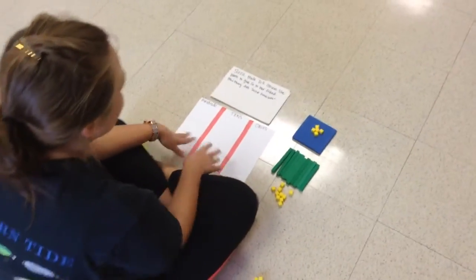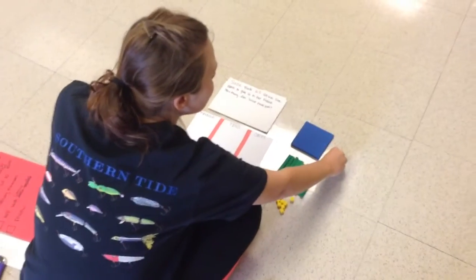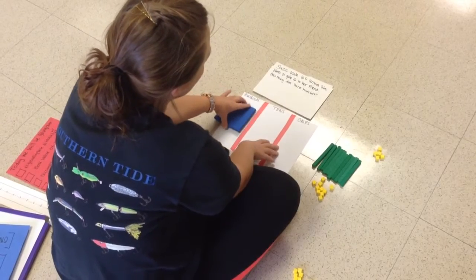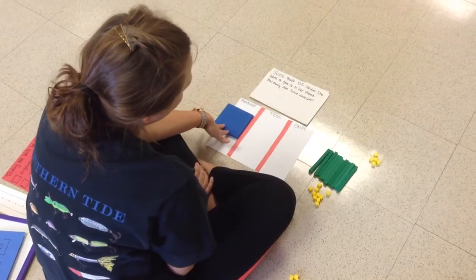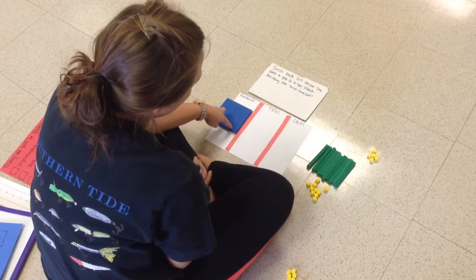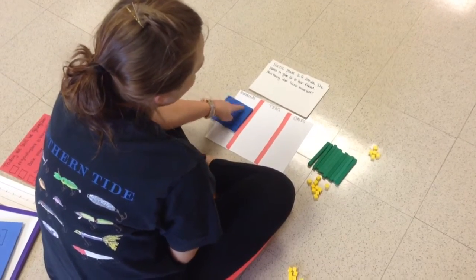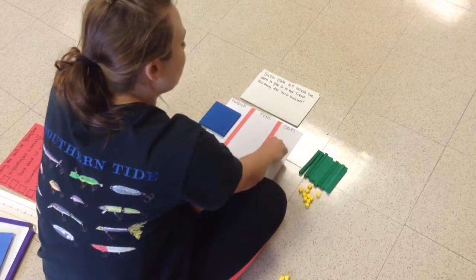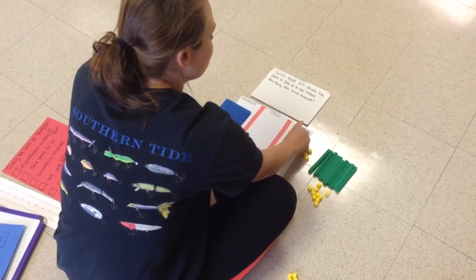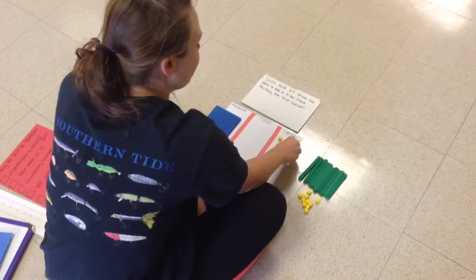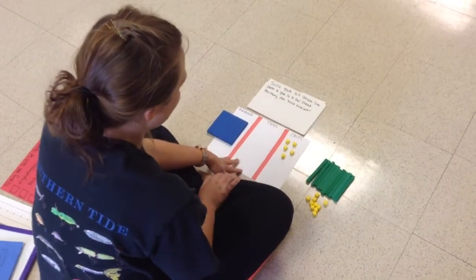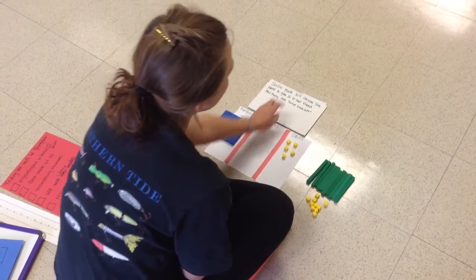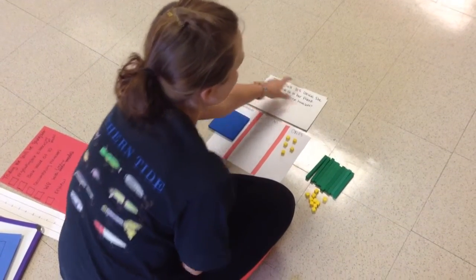So to start off with our set model, we're going to use our base 10 blocks, and we're going to go ahead and set this up. We're going to put a flat in the hundreds place because if you counted every single one of these little units, it would equal 100. Then we're going to put 5 ones on our ones chart. 1, 2, 3, 4, and 5. Okay, so we have 100 and 5. We don't have anything in the tens place because we have a 0 in the tens place.